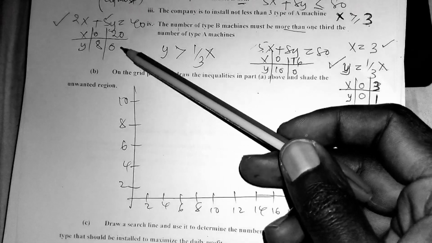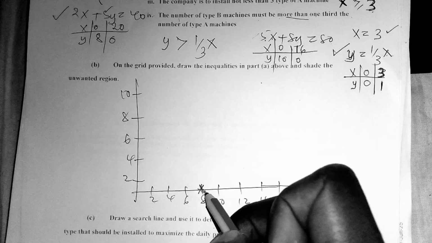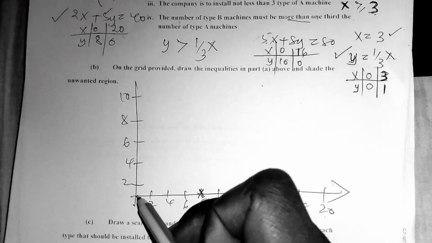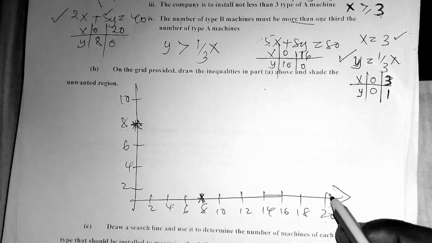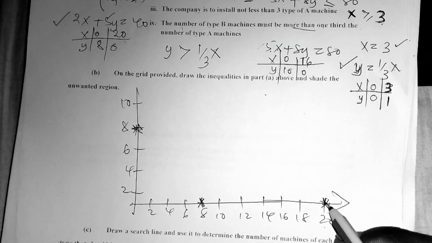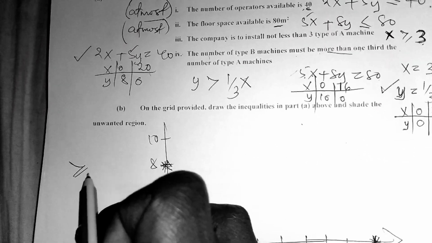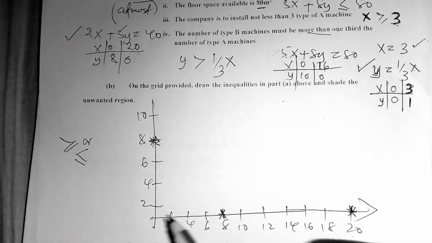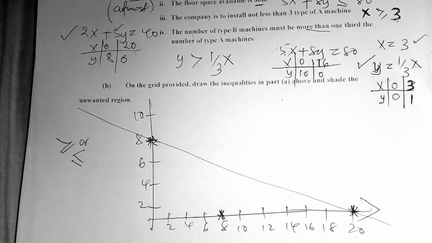So you plot this line 0, 8. So you have 0, 8 and 20, 0. 0, 8 it is here, sorry. Then 20, 0 it is here. So if you have this sign or this sign, this one is a continuous line. So a continuous straight line, you have to draw that.